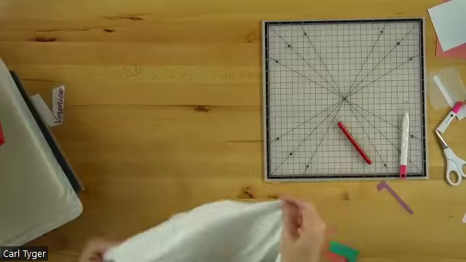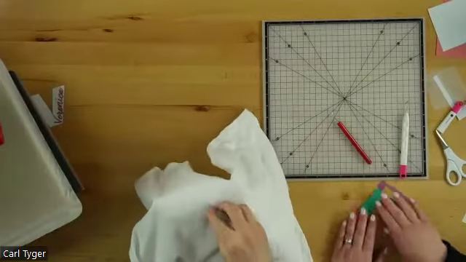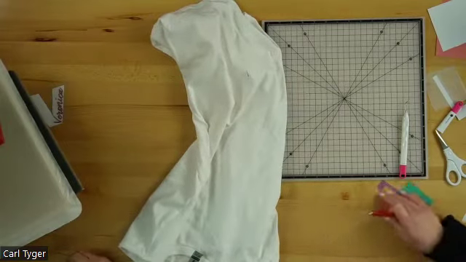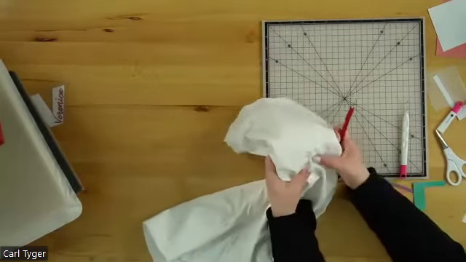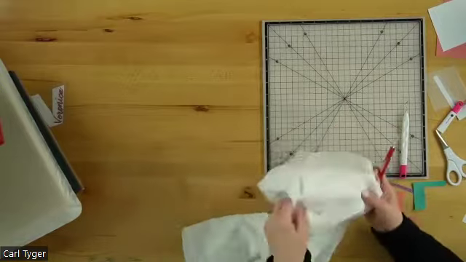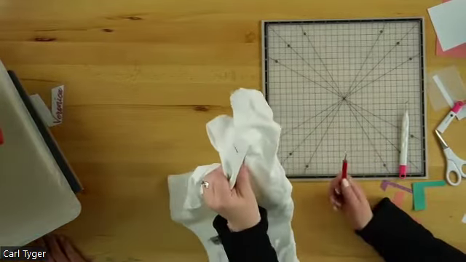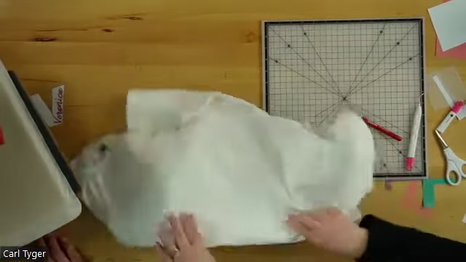Can you guys see this little tiny sliver? Maybe you forgot to weed out something in your design. But afterward, you're looking at your shirt and you're like, oh crap, I forgot this little chunk. What am I gonna do? Carl's gonna show you how to deal with that.